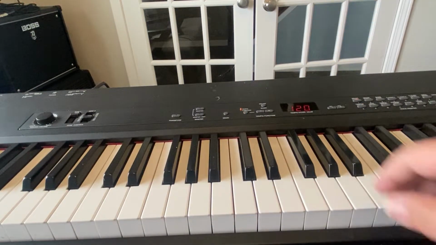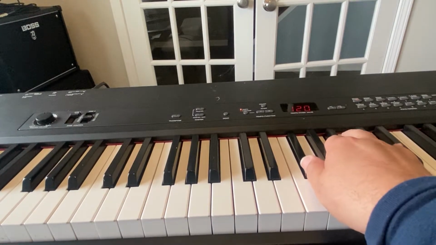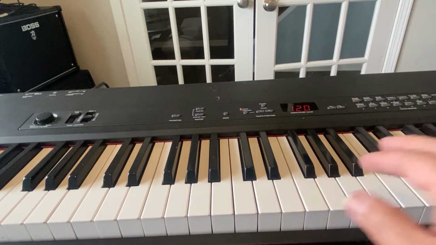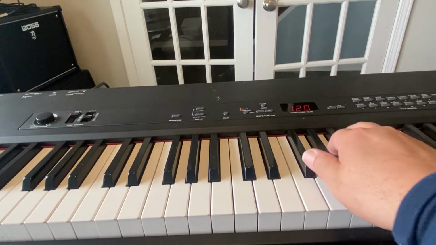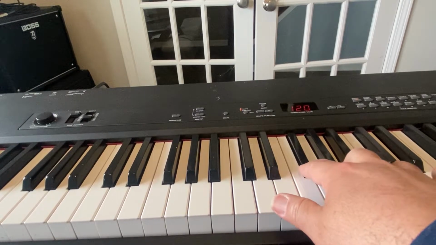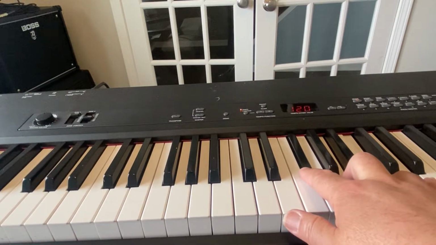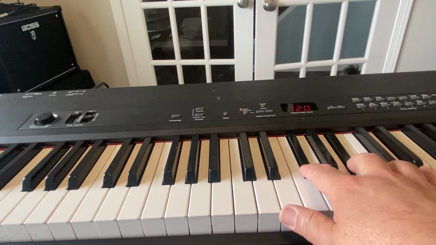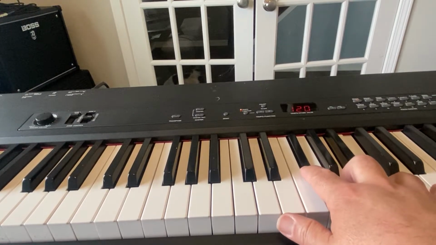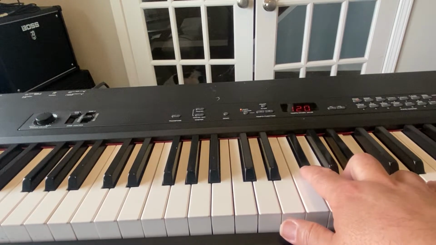Okay, so in the seventh, the fifth defines it as a diminished chord. Now let's say, just for fun, we know that this is a minor third, and the fifth is diminished. We call that a diminished chord. But what if the third was a major? Well, we would call that a half diminished. But it's not. It's a minor third, so it's a diminished chord.